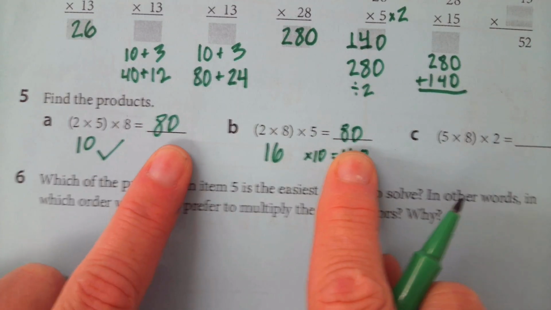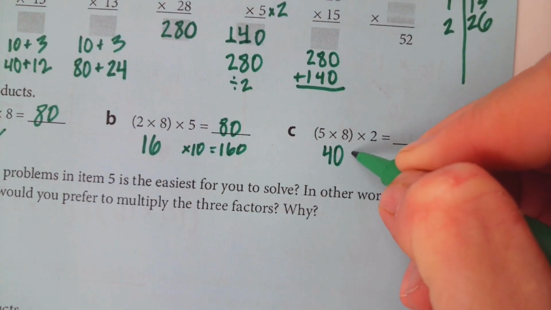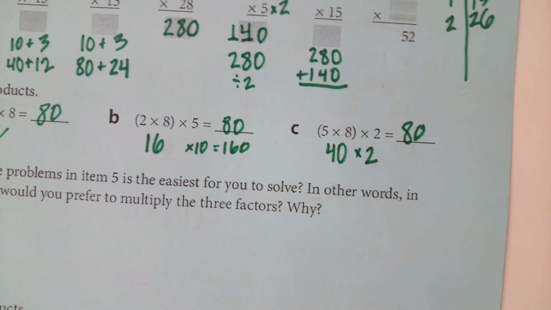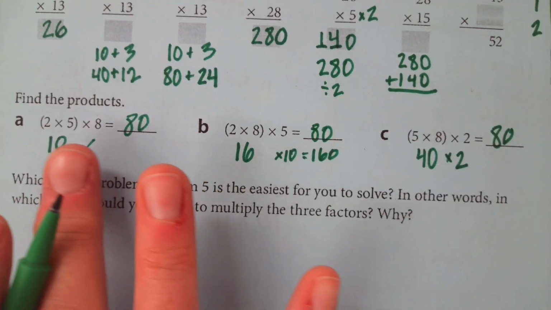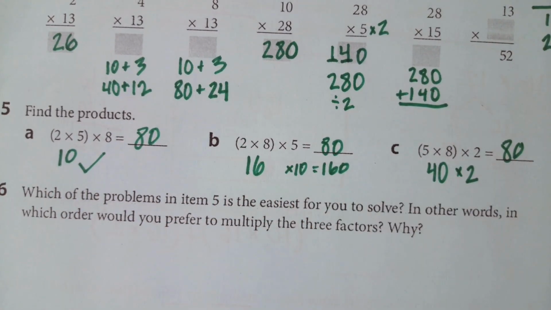It's the same factors. Let's check it this way. 5 times 8, I know that's 40. And 40 times 2, 4 times 2 is 8. Add that 0, we get 80 again. So because of the associative property, when you have 3 factors, you can choose any 2 factors to multiply first.